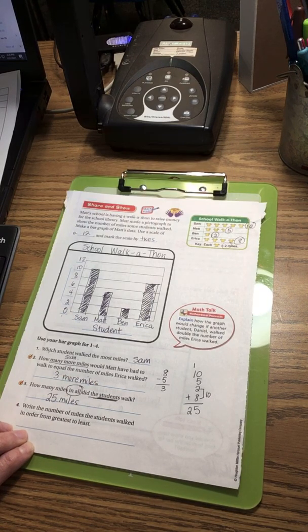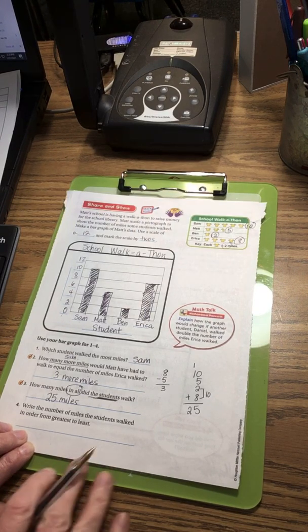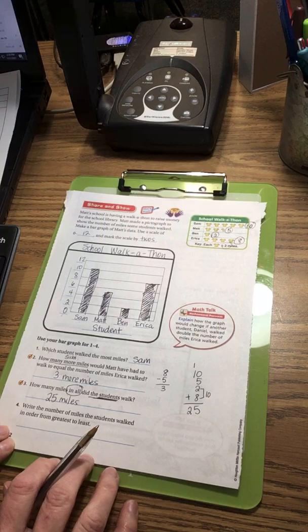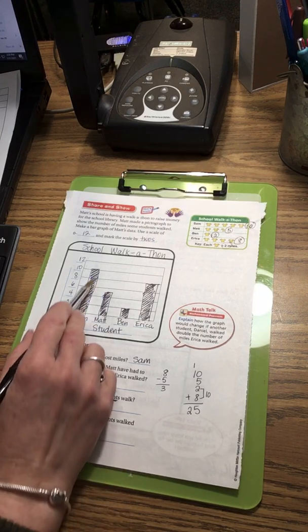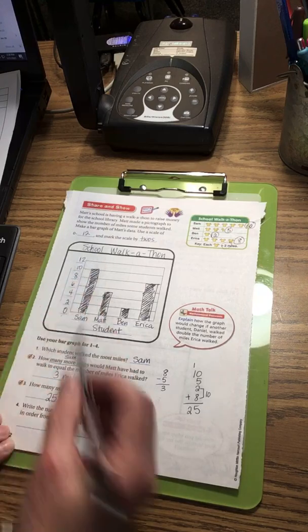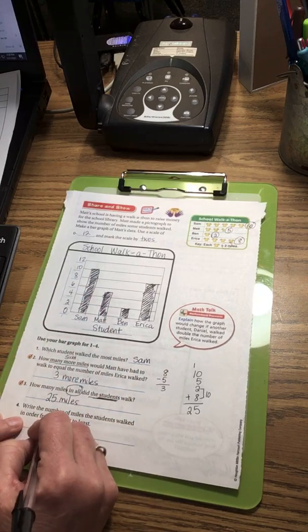Okay, last one here. It says, write the number of miles the students walked in order from the greatest to the least. So the numbers in order from the greatest number to the least. Now remember, greatest means the biggest, right? So what was the number of the most miles? Not the name of the student who walked the most miles, but what is the number of miles that was the farthest? Sam here has the highest one. That's at 10. So 10 would be first.